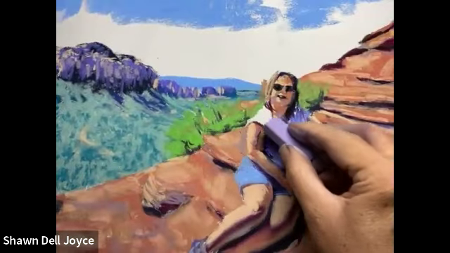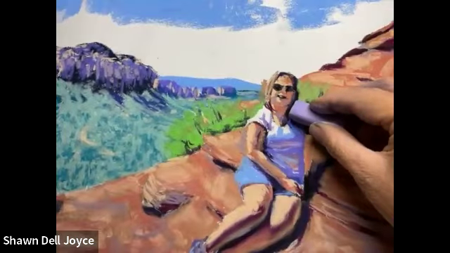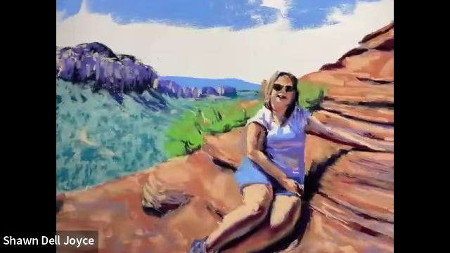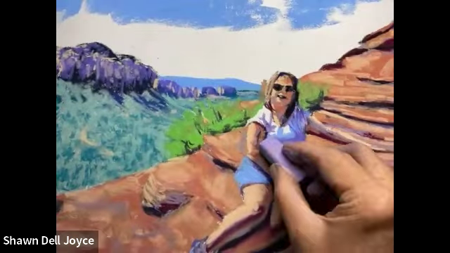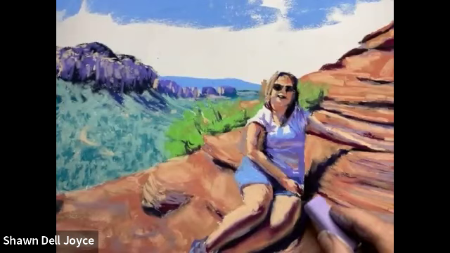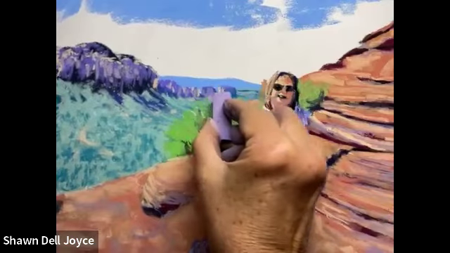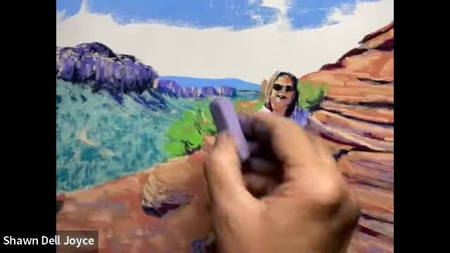I'm going to use this to define the t-shirt in a few places, and then to lighten up some of the rock formations in the background.